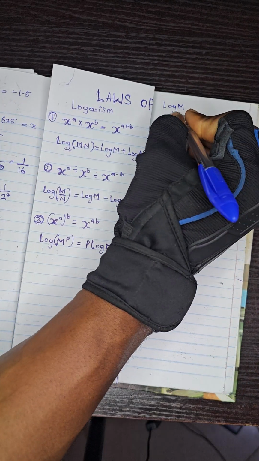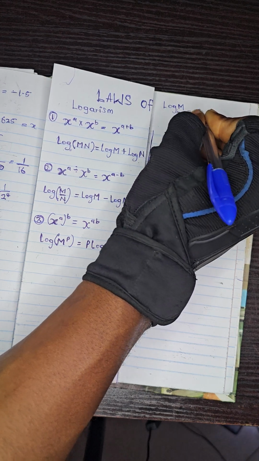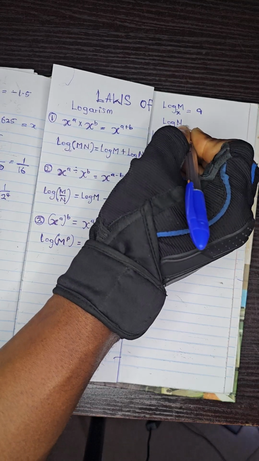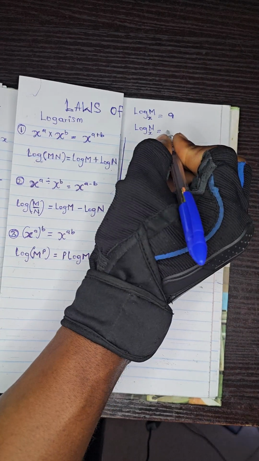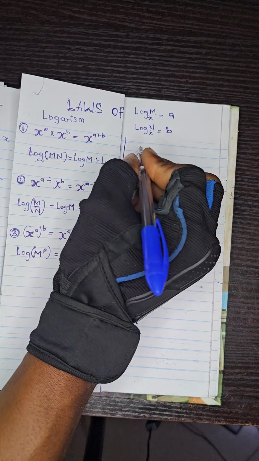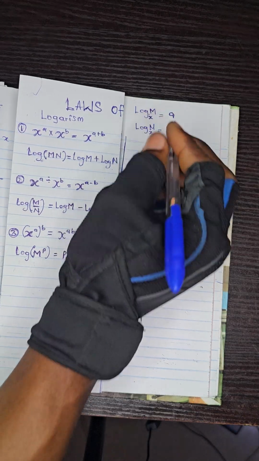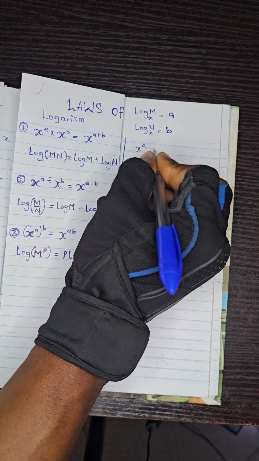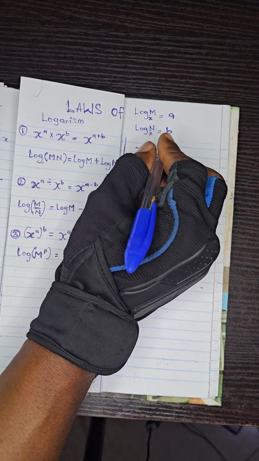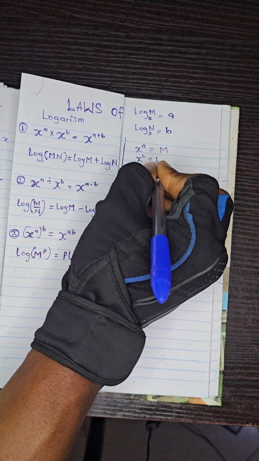So let's say log m base x, for example, is equal to a, and log n base x is equal to b. If you have to change this to indices, we all know how we do it. x raised to power a is m. On the other hand, if we change this to indices, x raised to power b is n, what we did in our last class. So remember, x raised to power b is n.